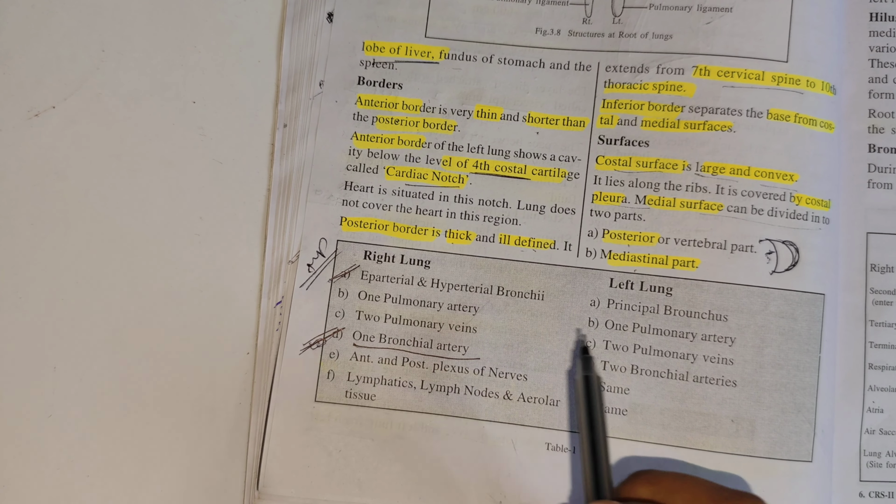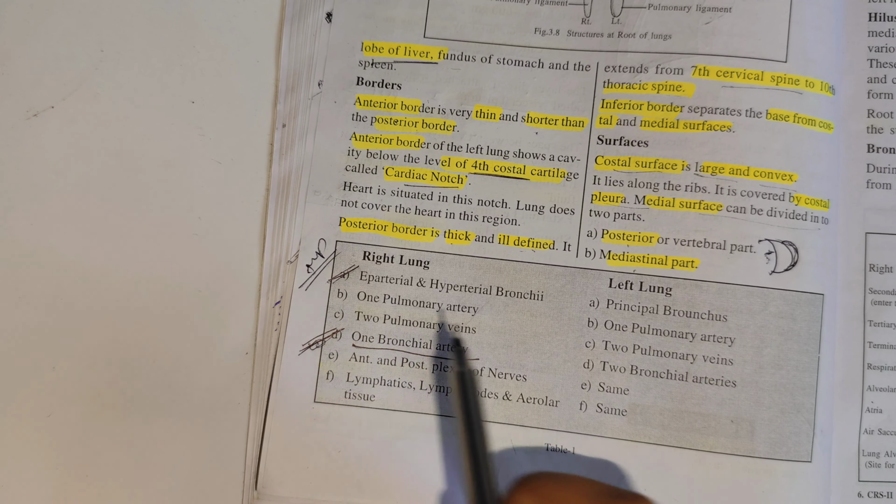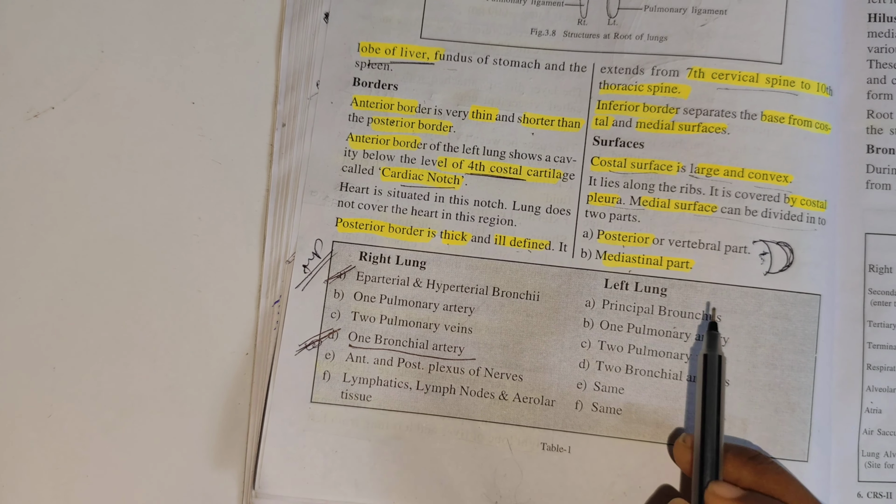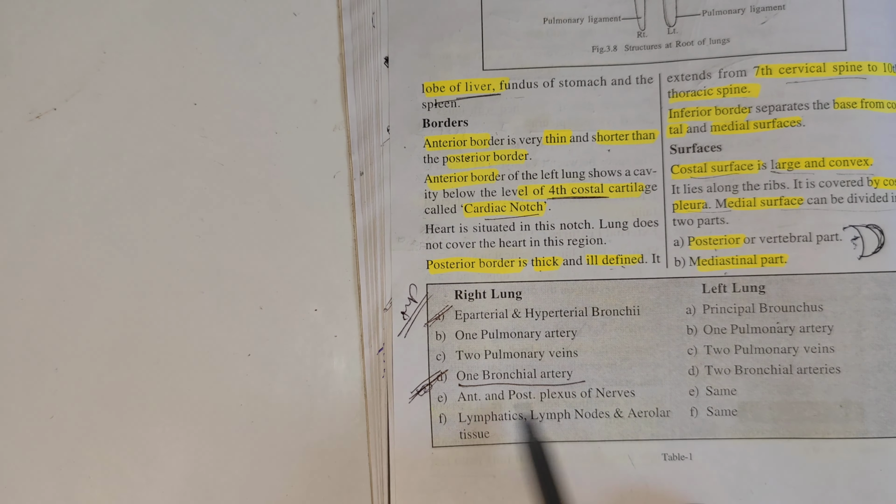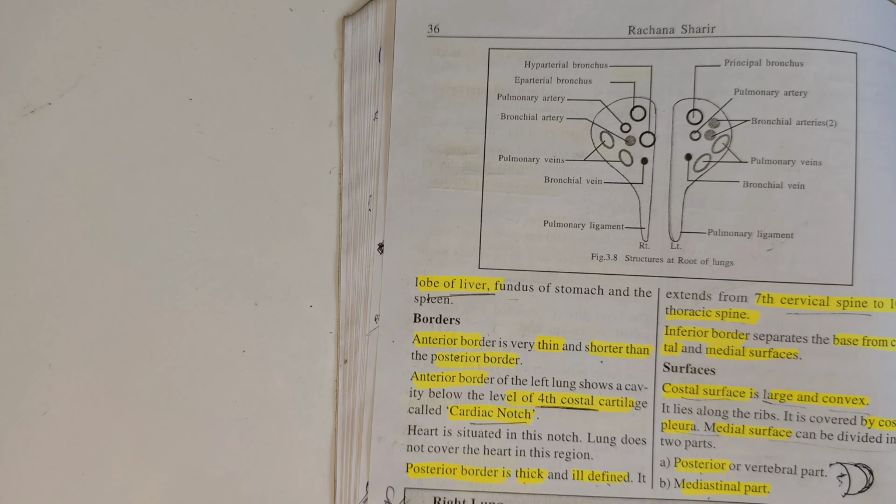What is the difference? Which is the organ that is present in the right lung but not in the left lung? This will be the question. So learn this table by heart, it is important. If you want this information with the content image, here it is.